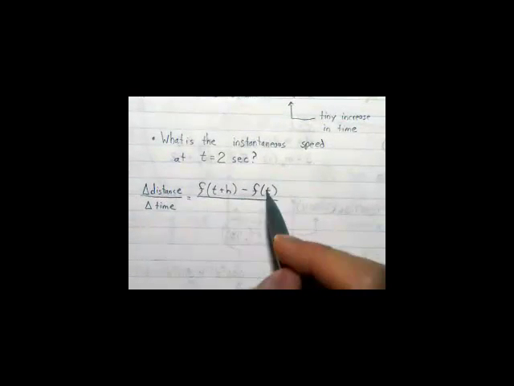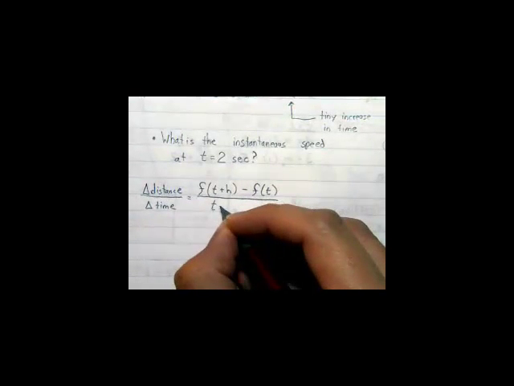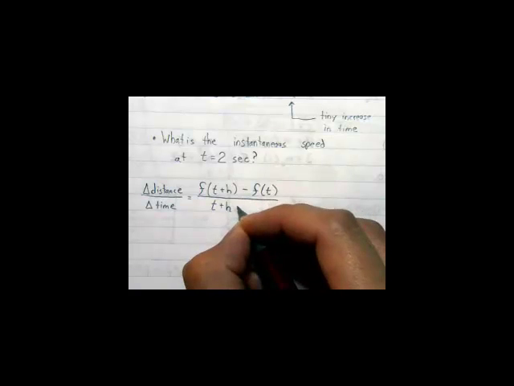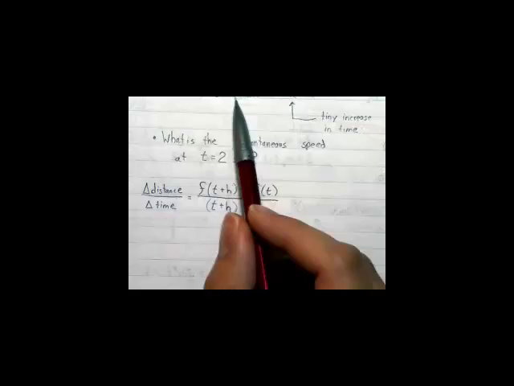That's the change in the distance. We have to take the t plus h and the t, plug them both in and find the difference. And then over t plus h minus t, if those are the two time values we're going to use. And in this case, because we want to find it right at 2 seconds, the t is going to be 2. So we're going to just take the t's and make them all 2's.